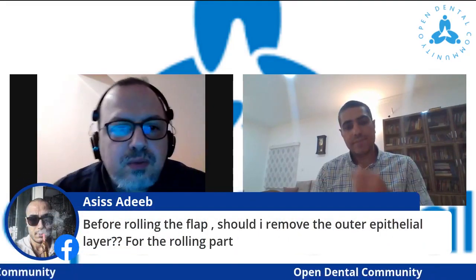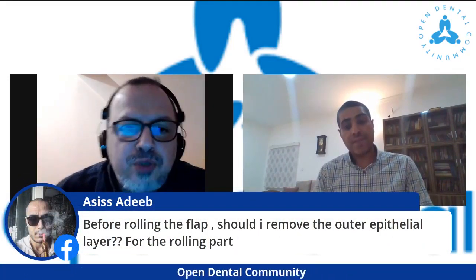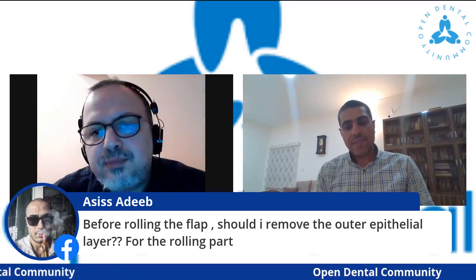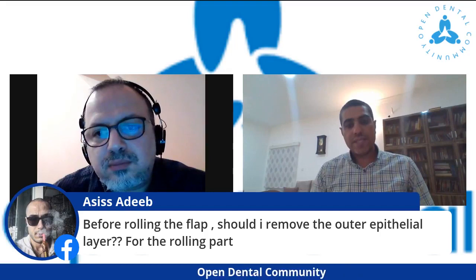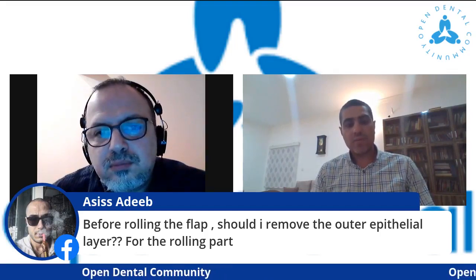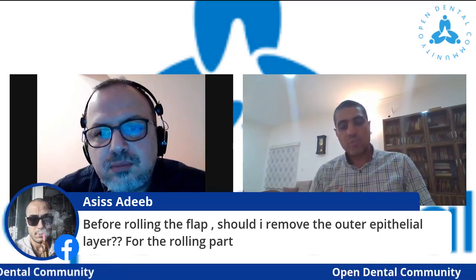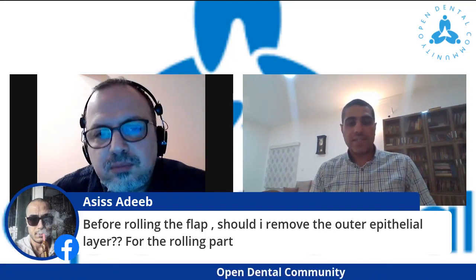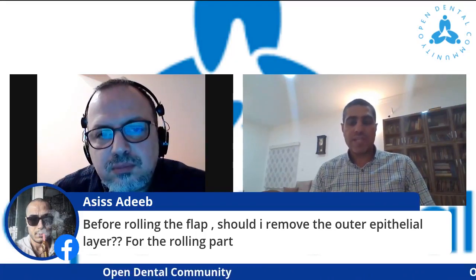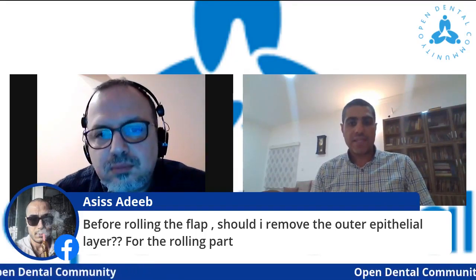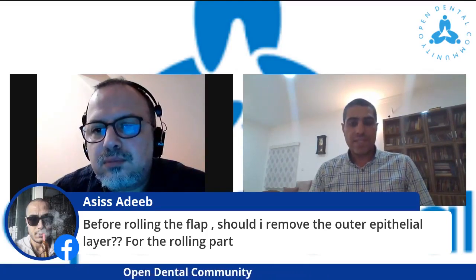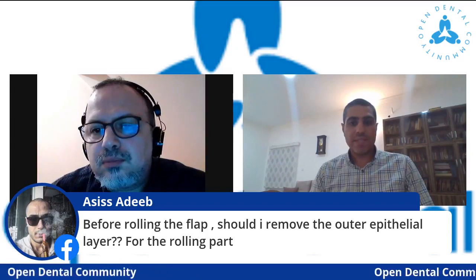Before rolling the flap, should I remove the outer epithelial layer for the rolling part? Yes, there are too many techniques and too many publications talking about this, removing the epithelium or not. But for me, I don't remove any epithelium, and I just roll the flap back underneath the customized healing abutment.